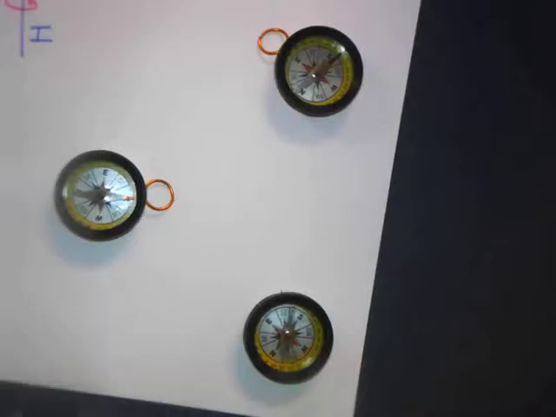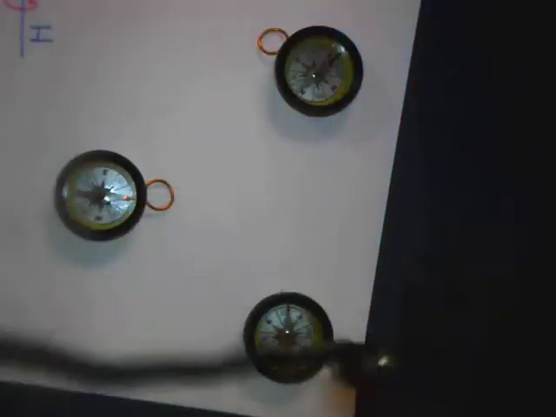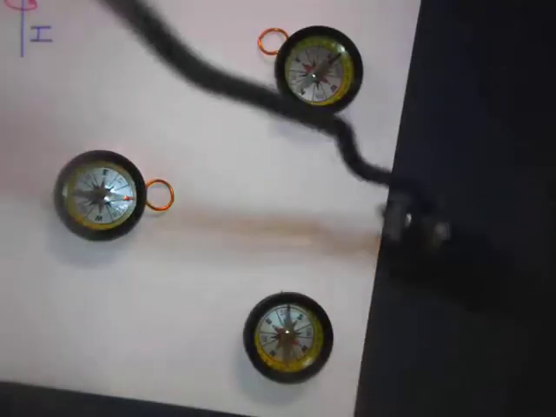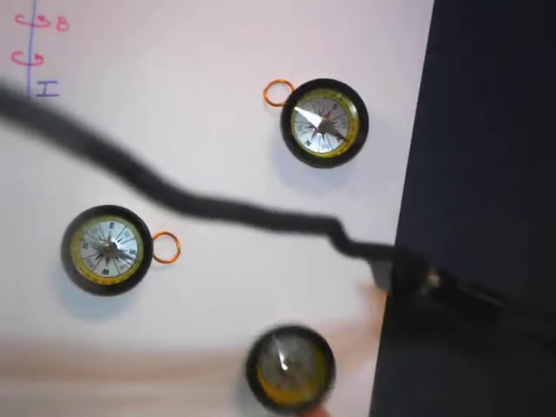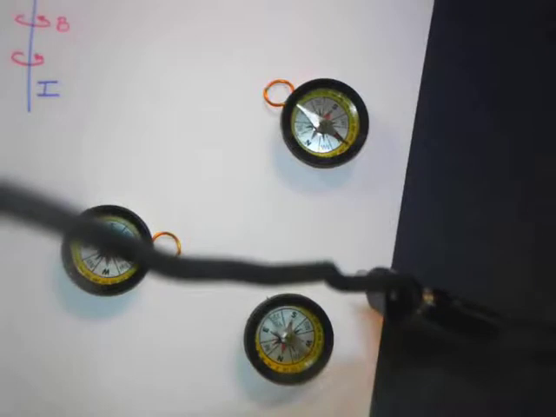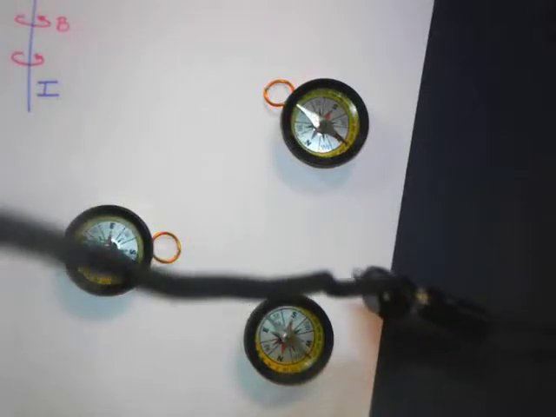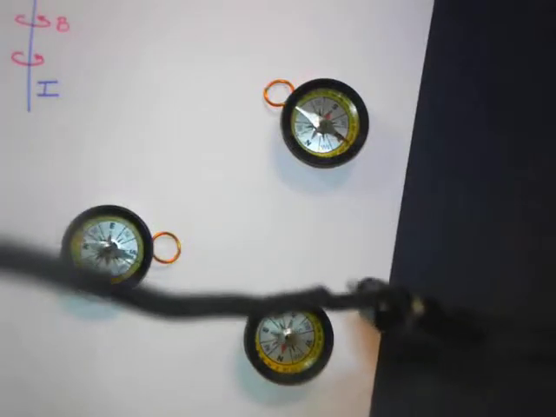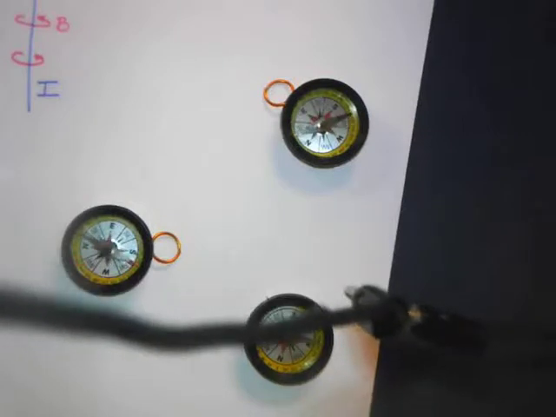They're not pointing north-south. Must be a sweet spot, that's fine. So I'm just going to hold this wire near the compasses. Push some current through the wire. Probably should get out of the way so you can see it. And yes, indeed, they do move, and orient themselves in a way that's tangent to the magnetic field that's being created around this wire.